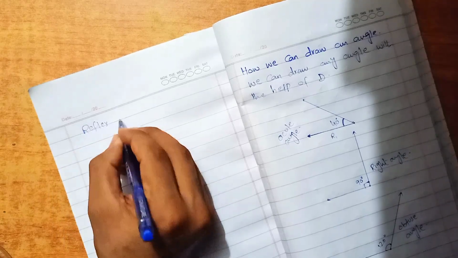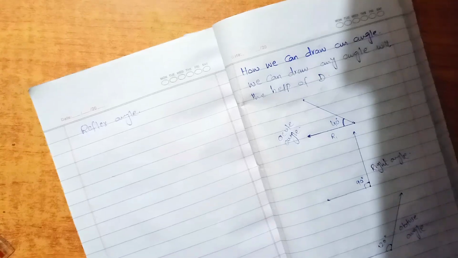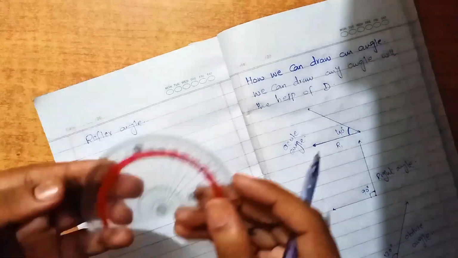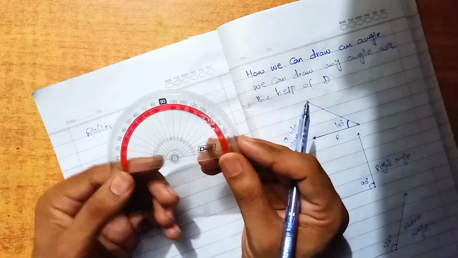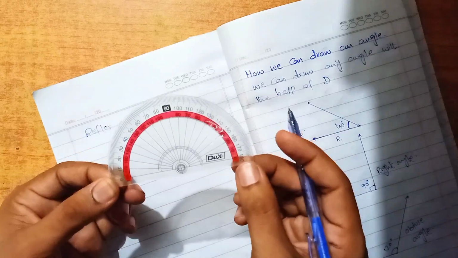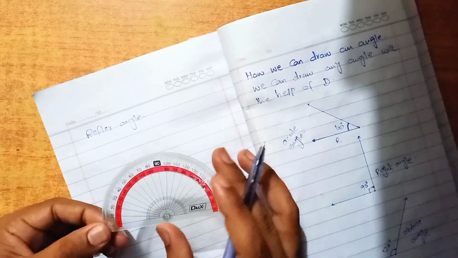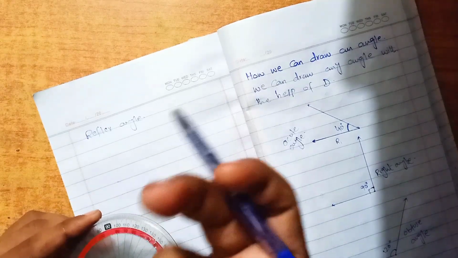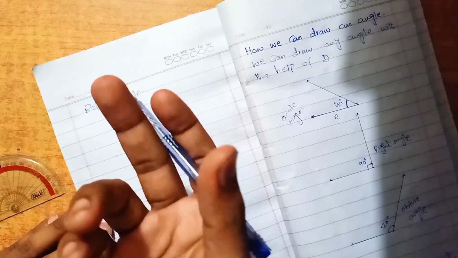Yes, reflex angle. How to draw a reflex angle? We know that this D (protractor) is not capable of drawing more than 180 degrees, because the total degree shown on this D is 180. So how can we draw a reflex angle with the help of this D? There is a little conceptual part: how to get an angle greater than 180 degrees.